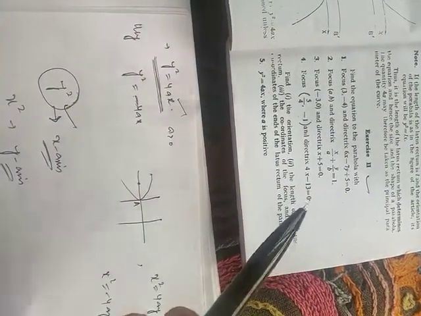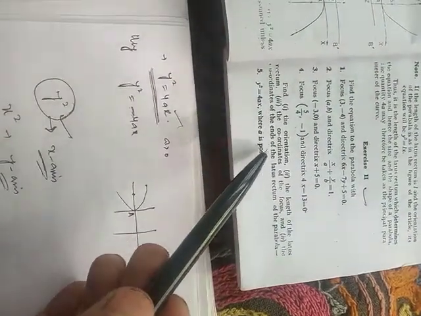Now we will go to question number 5. Find the orientation, the length of the latus rectum, the coordinates of the focus, and the coordinates of the ends of the latus rectum of the parabola.